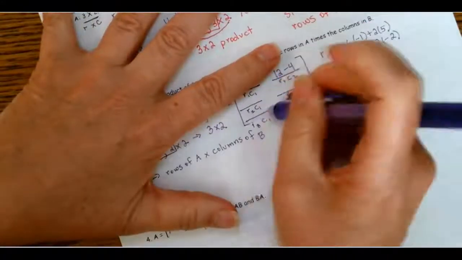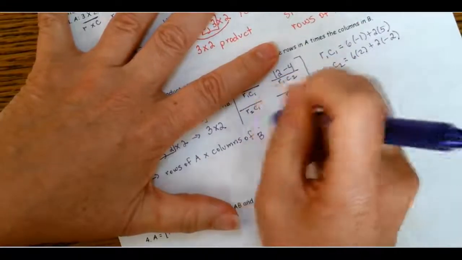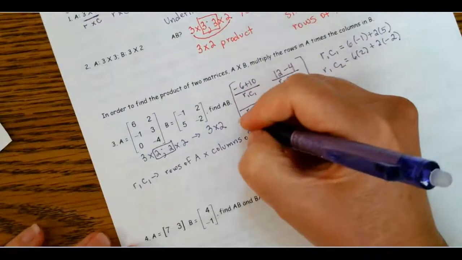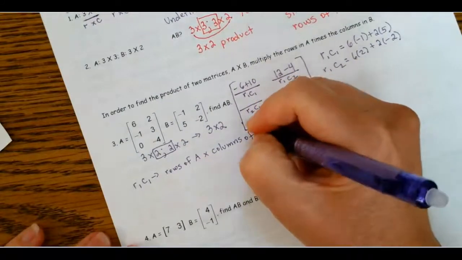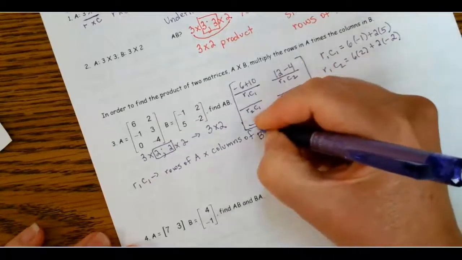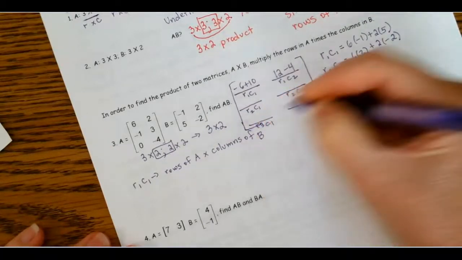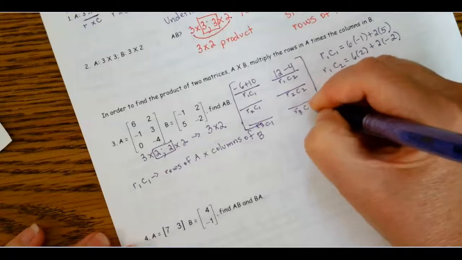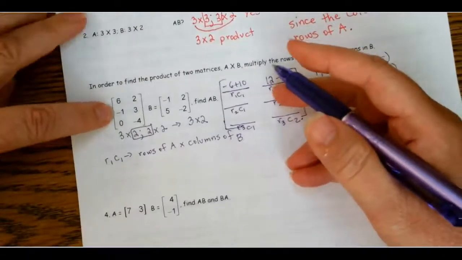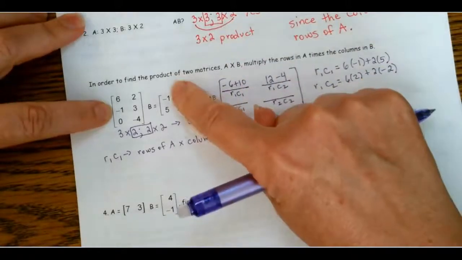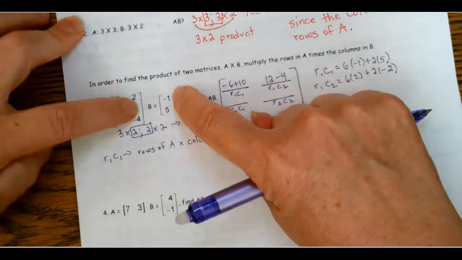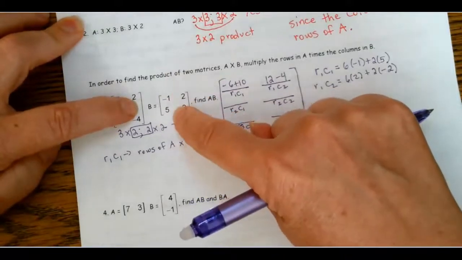Okay, so row 2, column 1. I'm going to spread this out just a little bit for you guys. I'm hoping you'll be able to see better. Okay, row 3, column 1. Row 3, column 2. All right, so row 2, put my finger on row 2 at the beginning. Put my finger at the beginning of column 1. The first in the row times the first in the column plus the second in the row times the second in the column.